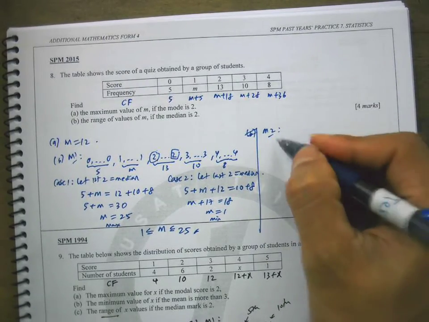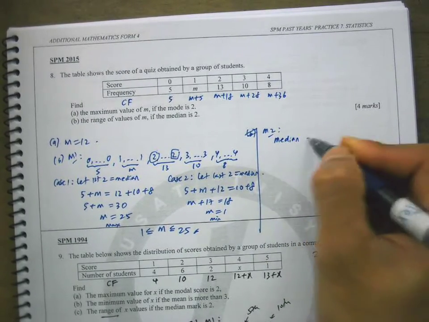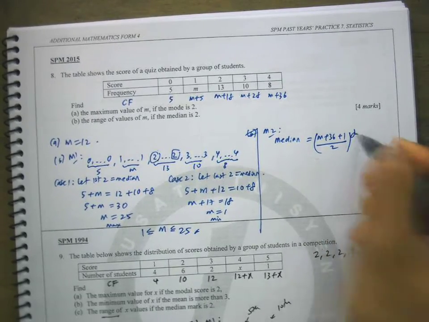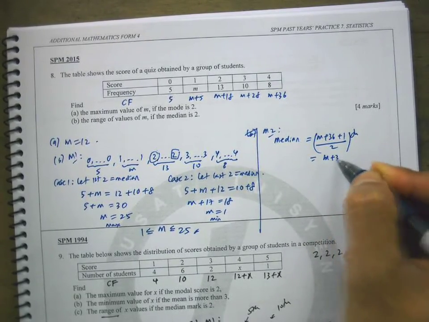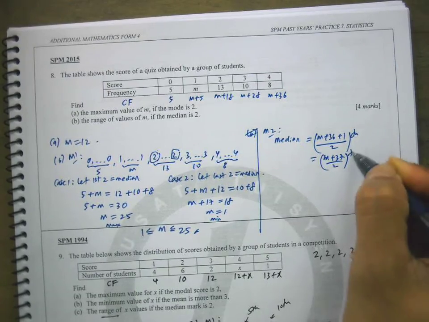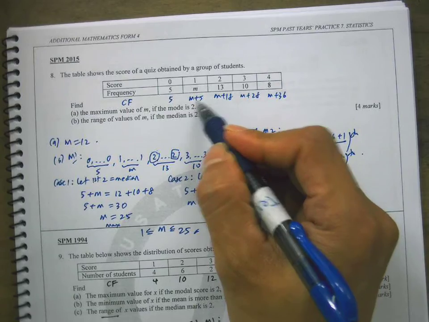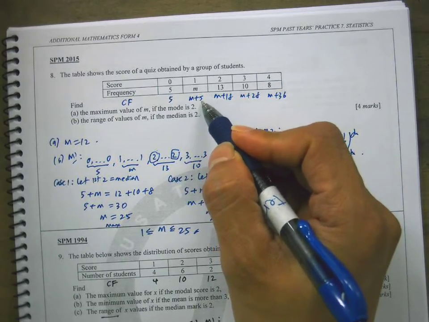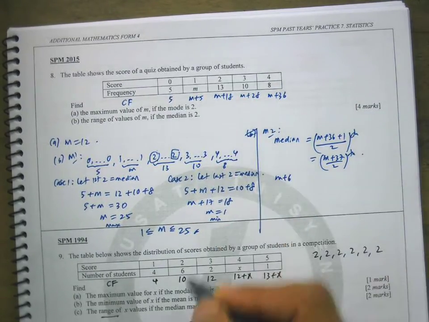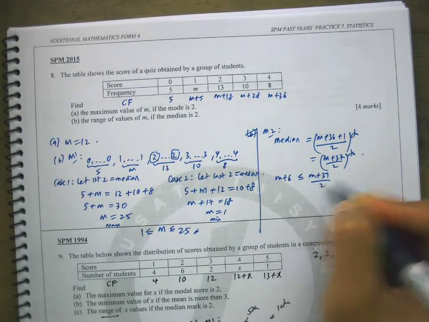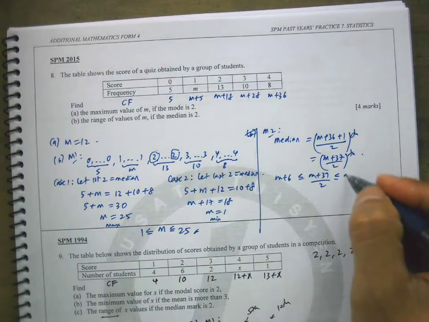My median is the total frequency plus 1 over 2, which is the (m plus 37) over 2 th value. Now this number should be more than m plus 5. The next number after m plus 5 is m plus 6. And up to the last number, which should be m plus 18.